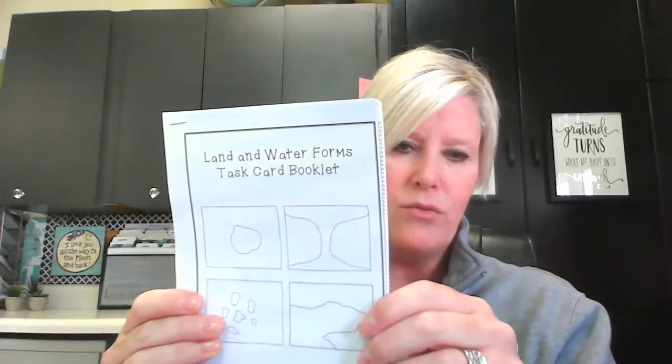Then you're going to have your task cards. And I went ahead and labeled the different land forms and water forms, just in case, to give you a little extra edge on it, okay? You will fill out, this is your third one, the land and water forms task card booklet, okay? And you can always print these front to back, parents, obviously, except for the vocab that's going to go in your social studies. But you have 12 different task cards, 12 different questions that'll go along with each of the task cards.